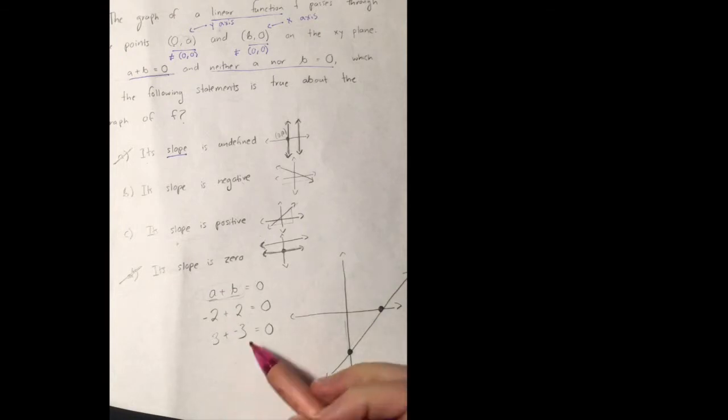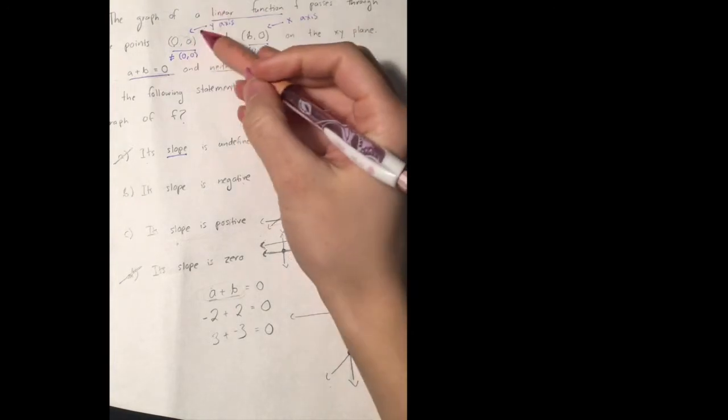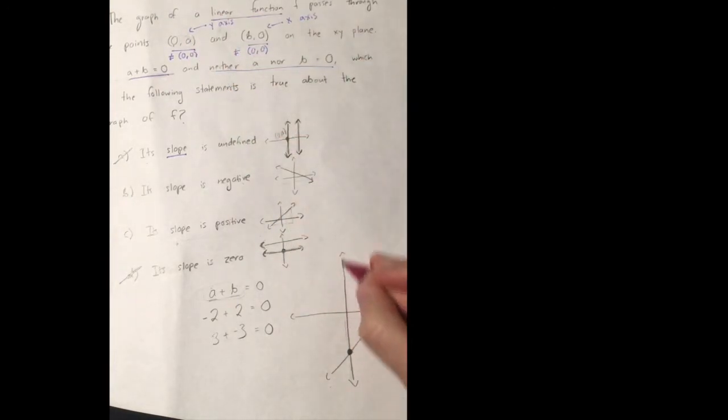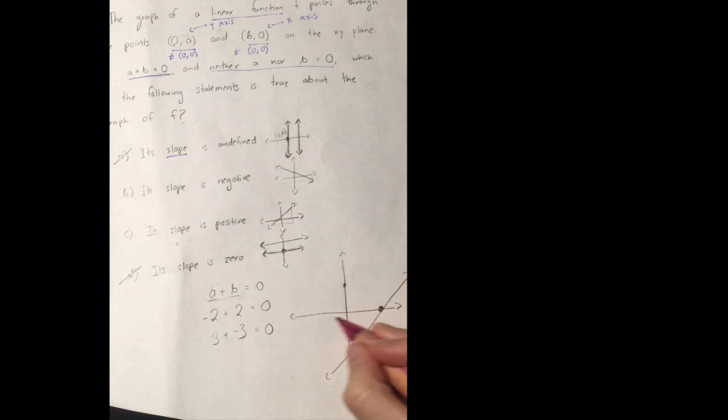And there's another option, right? Our A could be positive and our B could be negative. So if that's true, then it would pass through a positive part of the y-axis, let's say here, and it would pass through a negative part of the x-axis, let's say here. And this line goes up too.